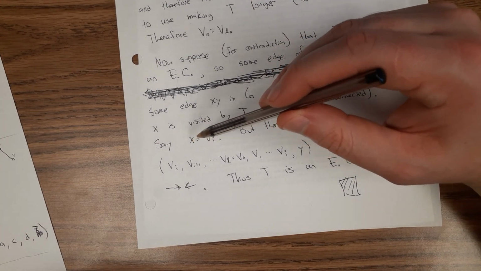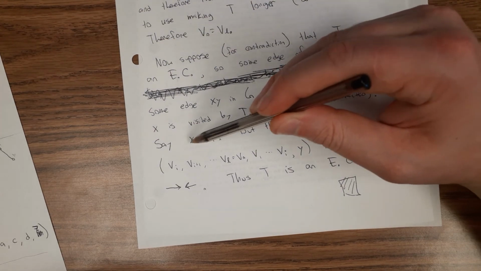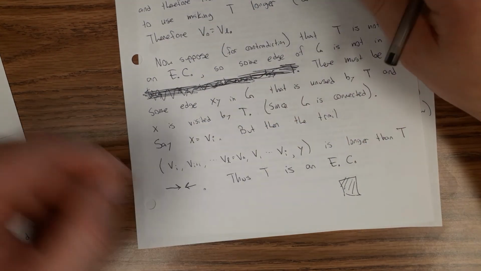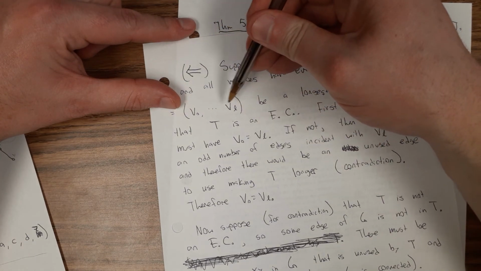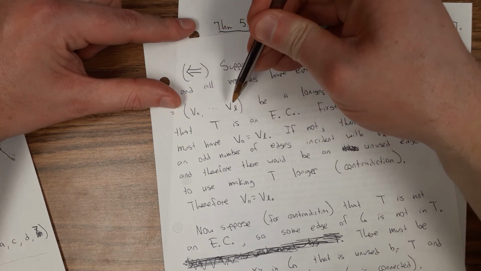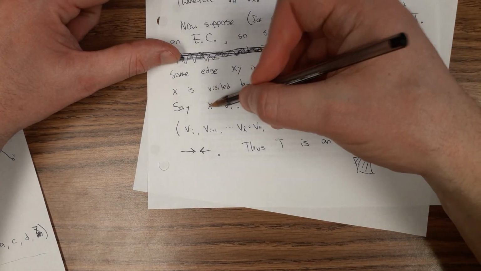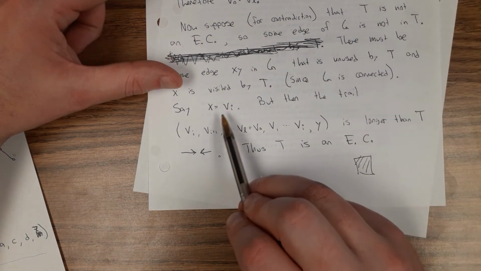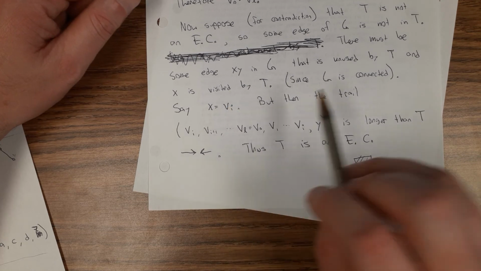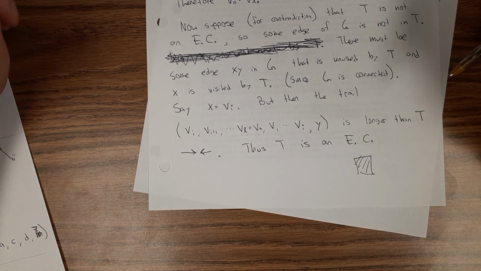So since X is visited by T, that means that X appears on the list, right? Like T is this list of vertices. So every vertex that gets visited appears somewhere in here. So say that it's V sub I. And then what I'm going to do is I'm going to get a contradiction by finding a longer trail again.